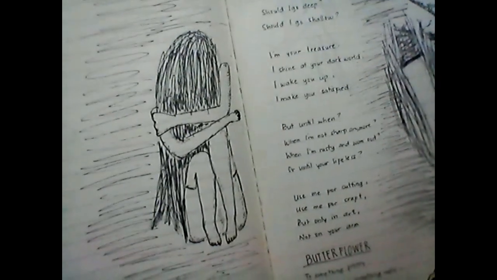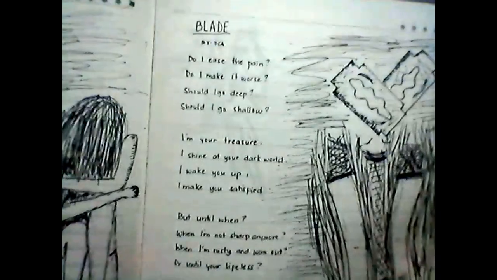And here's a drawing up close. See, it's actually flowers. And yes. And here is my stress with society. Yep. And here's the drawing of that society. And the third one, Blade. Here's the drawing. There's a butterflower.